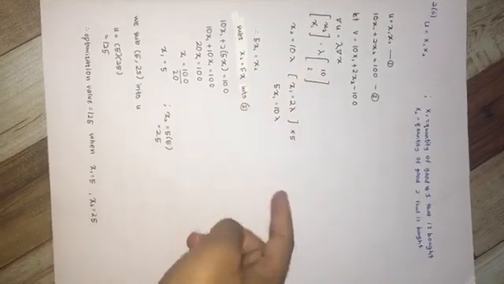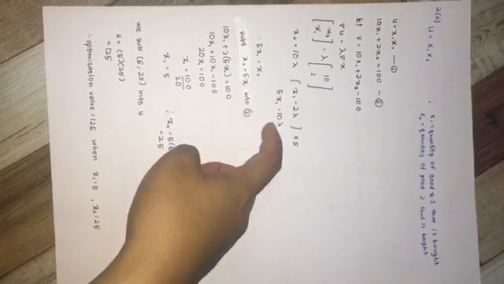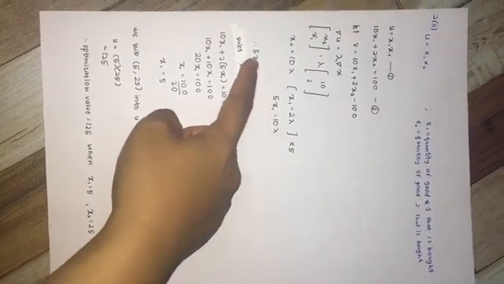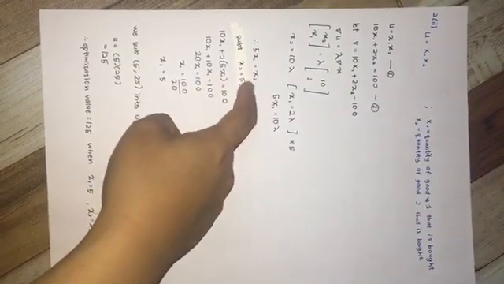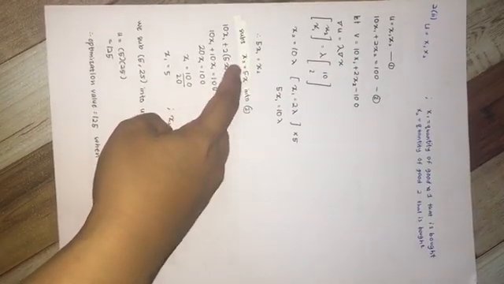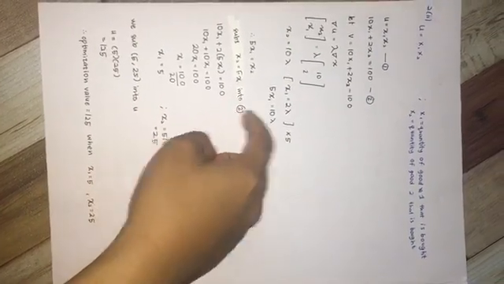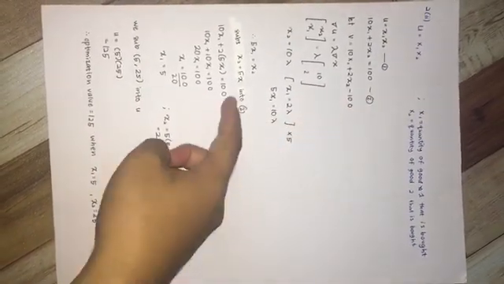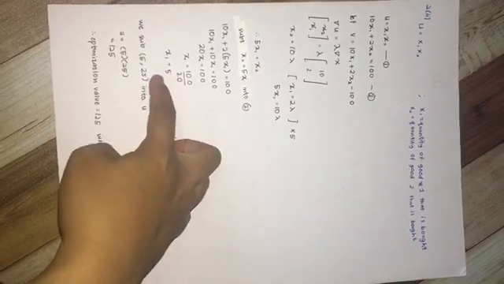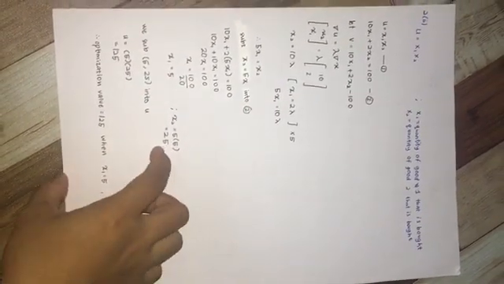the partial derivatives of v, and then we can get 5x1 equal to 10 lambda. So we let 5x1 equal to x2, then we substitute the value of x2 equal to 5x1 into equation 2. Then we can get x1 equal to 5 and x2 equal to 25.